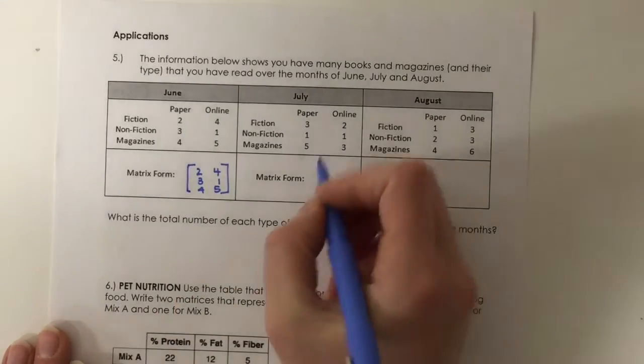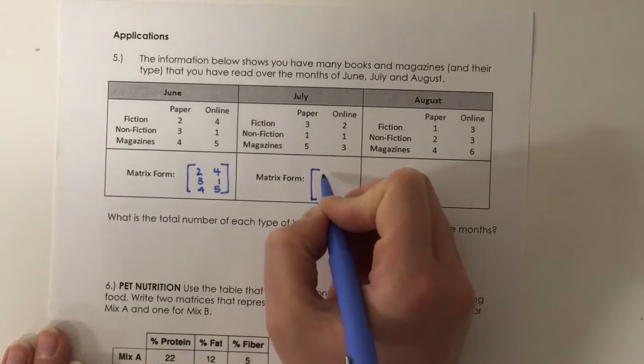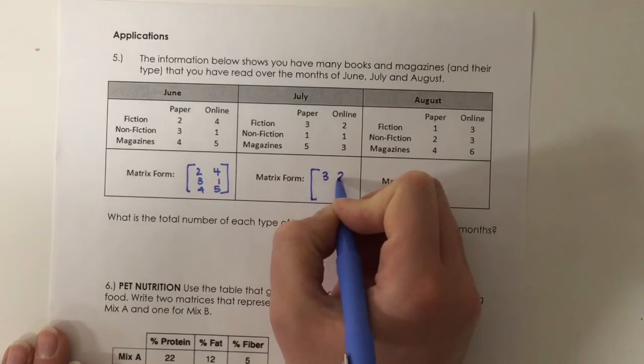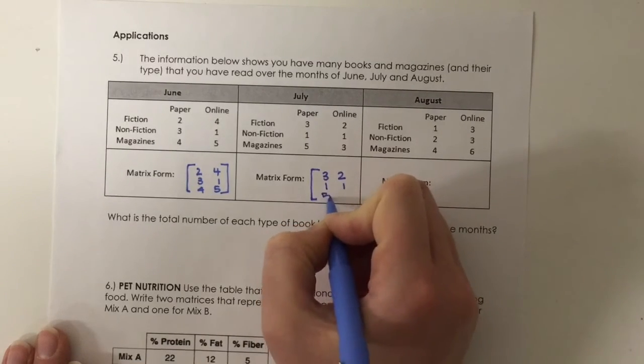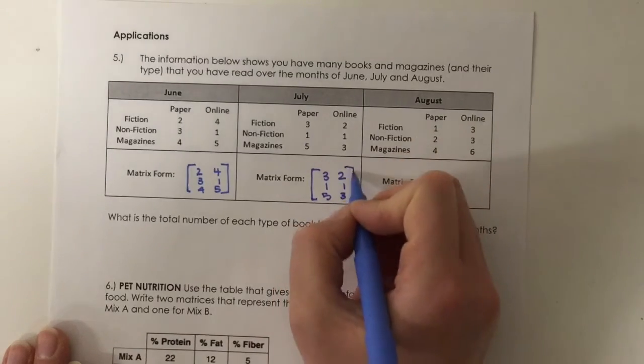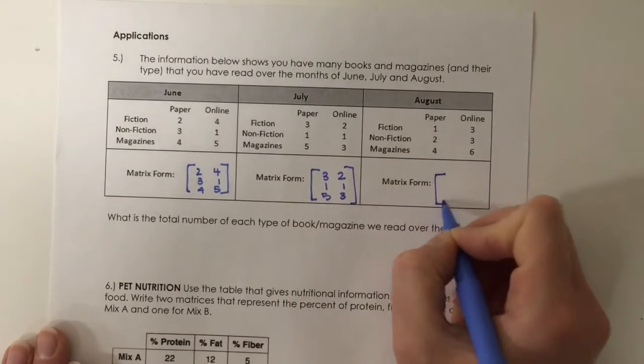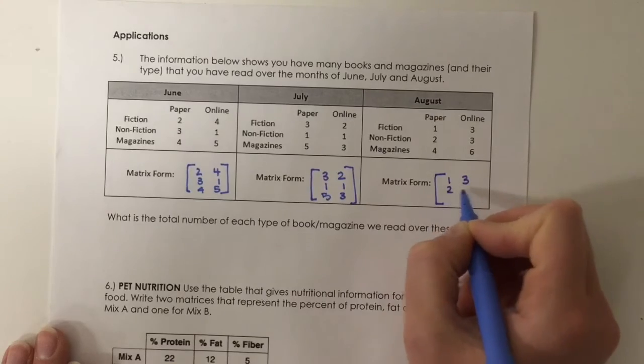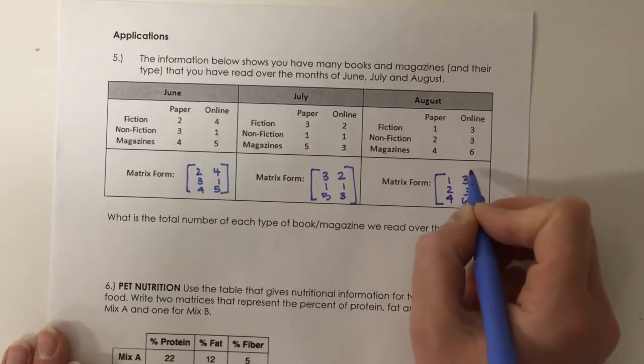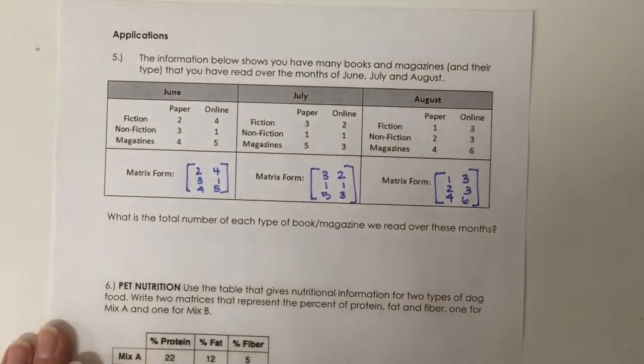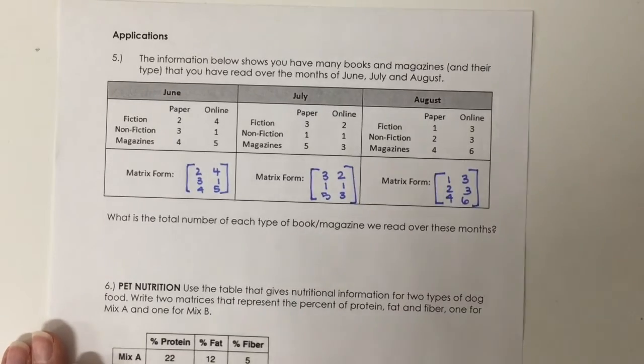And then our second matrix of July, same idea, just take the numbers and put it in matrix form. We got 3, 2, 1, 1, 5, 3. And then our last one would be 1, 3, 2, 3, 4, 6. So just a little different format, same idea of what you see in the table.